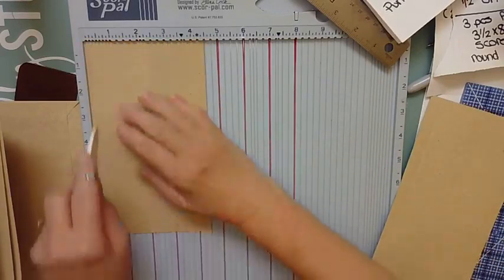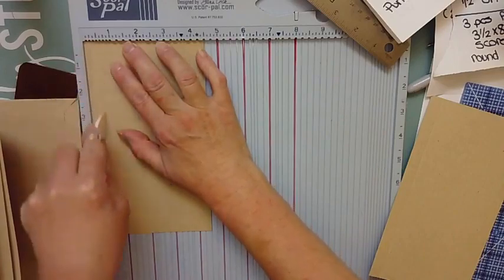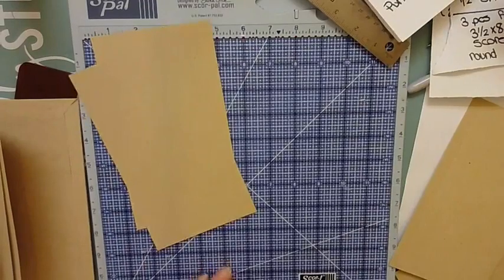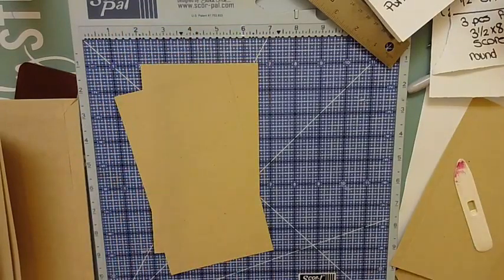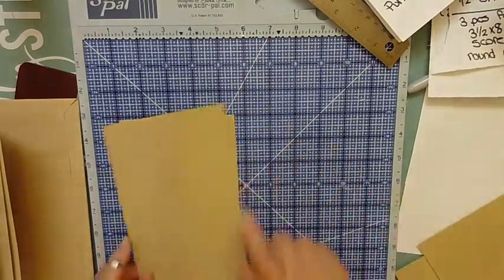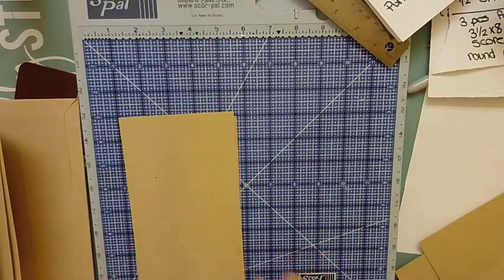And a 1/2 inch. Okay. I'm not going to score that right now because I want to do my punch, and I want to show you how that works.